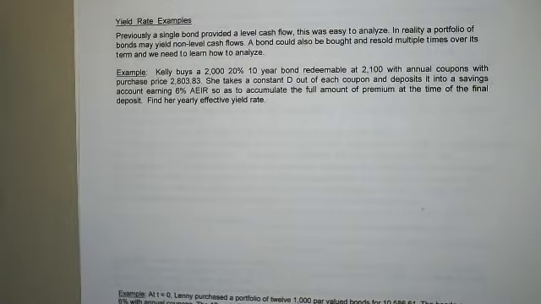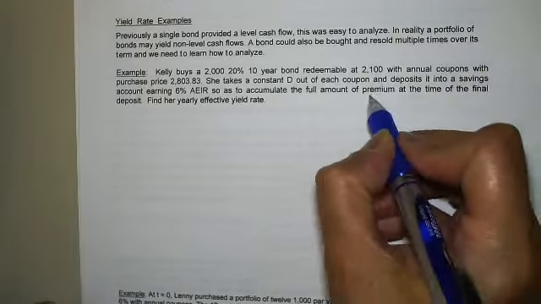Previously, a single bond provided a level cash flow. This was easy to analyze. In reality, a portfolio of bonds may yield non-level cash flows. A bond could also be bought and resold multiple times over its term, and we need to learn how to analyze. Let's do it. Kelly buys a 2000 20% 10-year bond redeemable at 2100 with annual coupons with a purchase price of 2803.83.